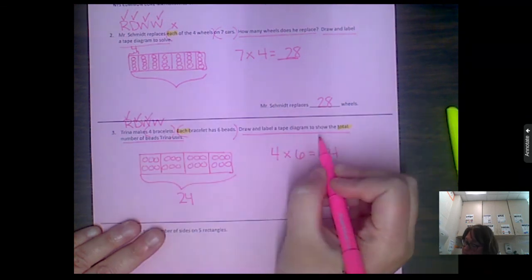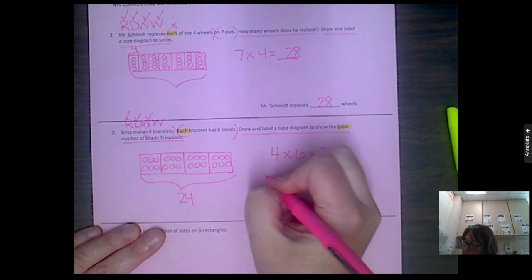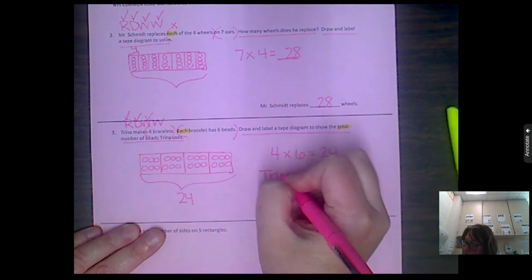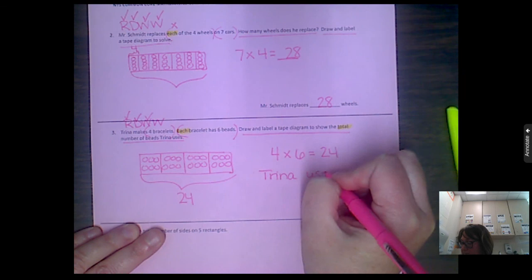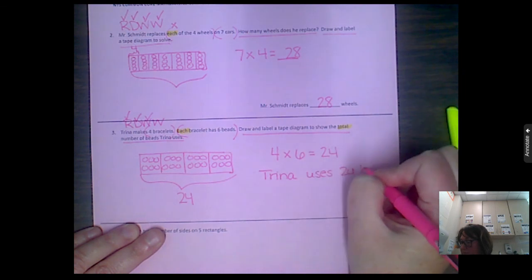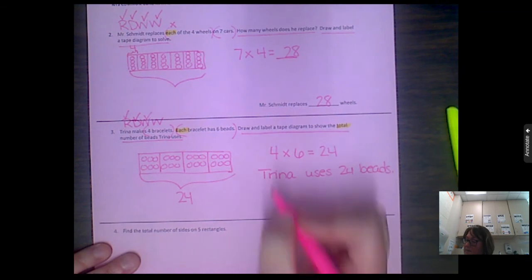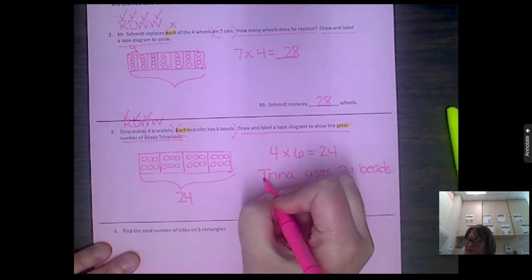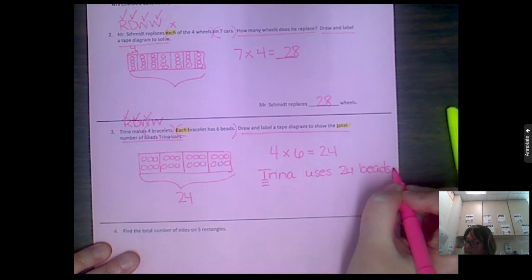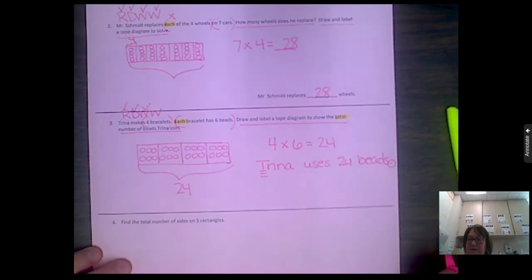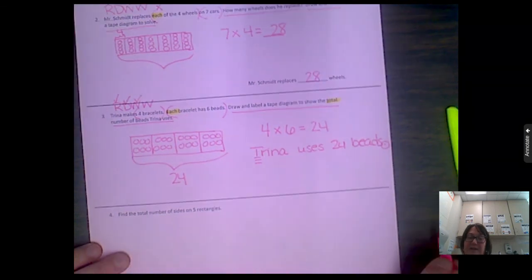So how many beads does Trina use? Trina uses 24 beads. Okay, make sure our word sentence begins with a capital letter and ends with a period. Okay, if you need to pause it to catch up, that's fine. I'm going to move ahead.